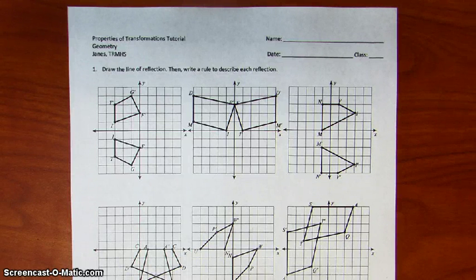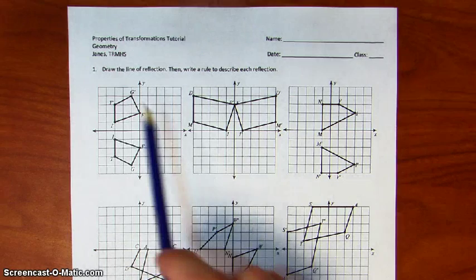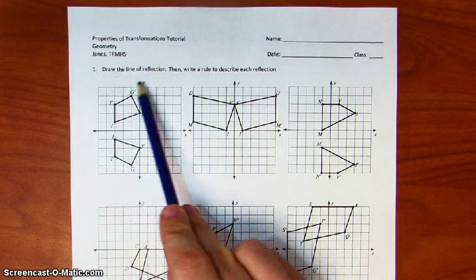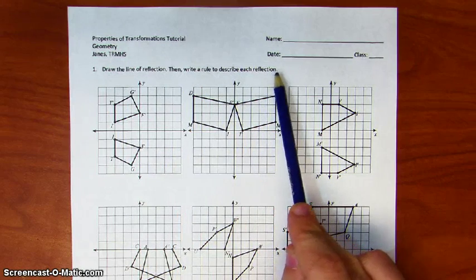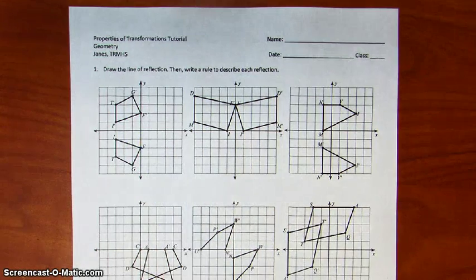Now, let's use some of the properties of transformations to complete some of the transformations, including reflections, translations, and rotations. We'll start with number 1. Draw the line of reflection, then write a rule to describe each reflection. We won't do all of them, but we'll start with this one right here.